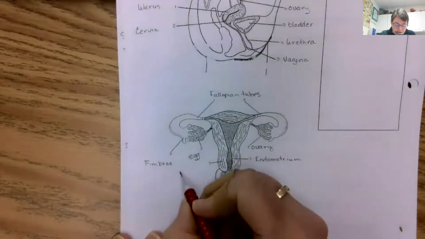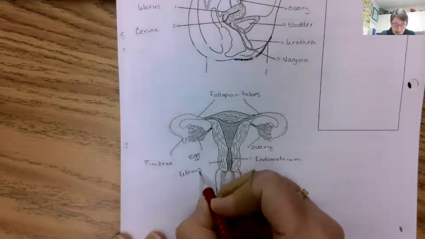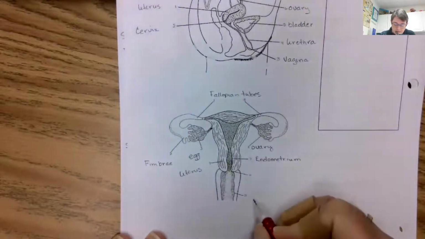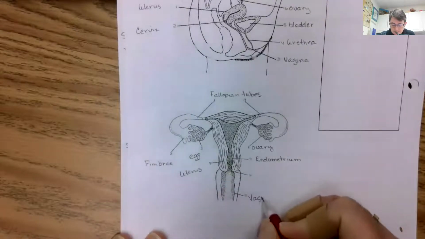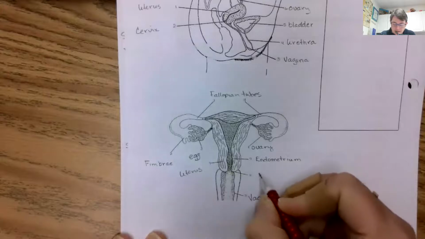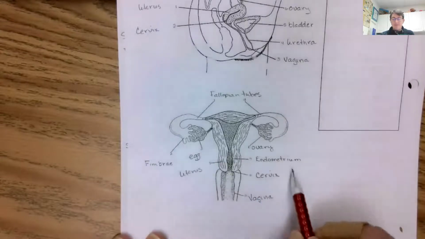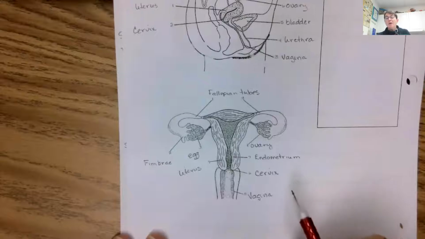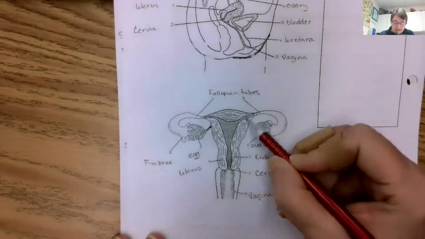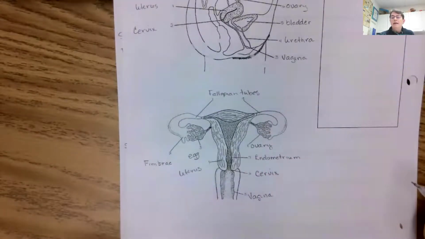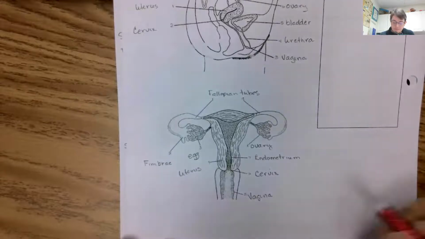All right, number 4 is the uterus. Okay. 5 is the vagina. Number 6 is the cervix. Again, that's the opening. Number 7, I put it on there because I always spelled endometrium wrong. Endometrium is the lining of the uterus, and that's what grows and is shed every month with menstruation.